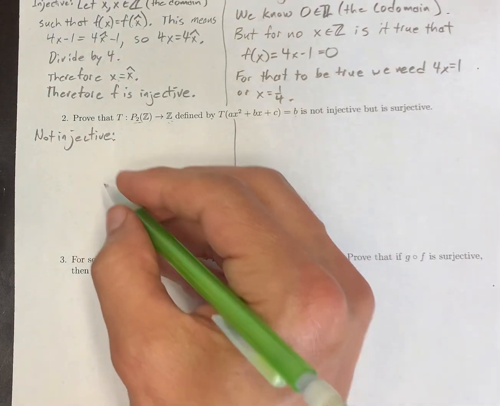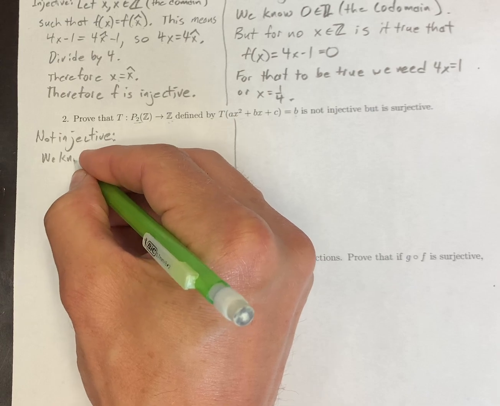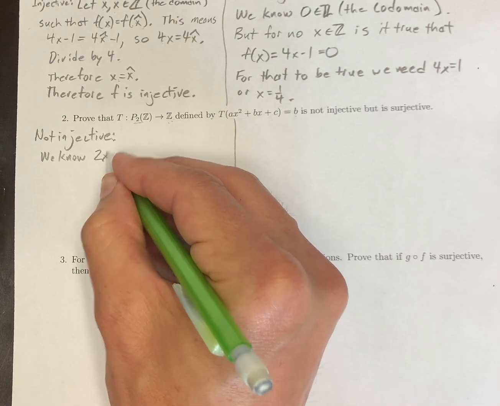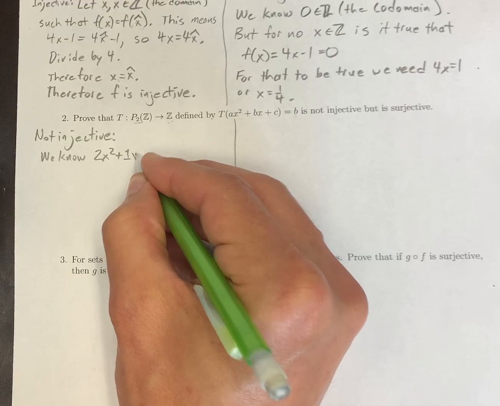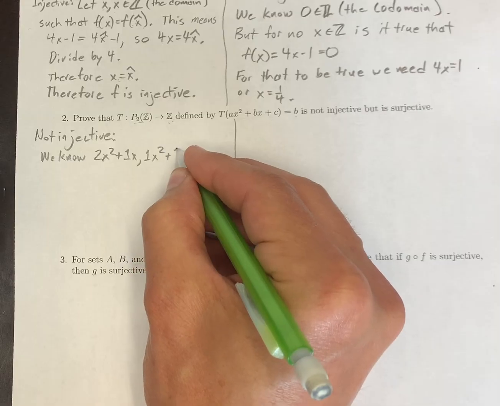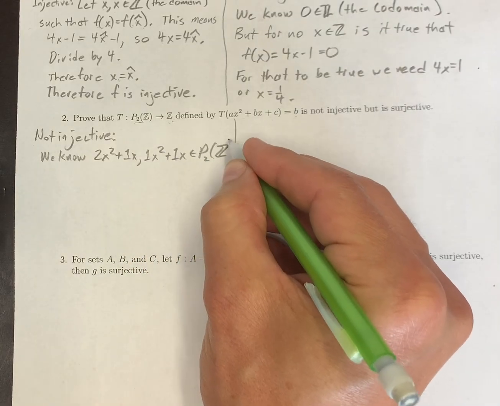What if I said, we know 2x squared plus 1x and 1x squared plus 1x, they're both degree 2 polynomials with integer coefficients, right?